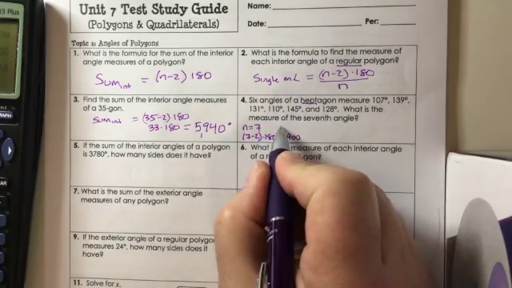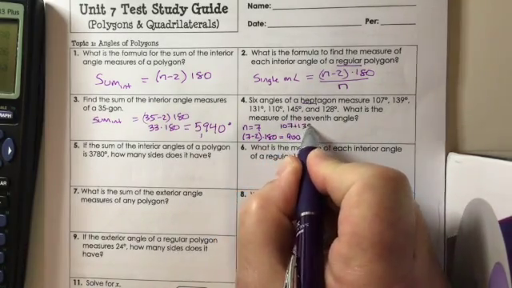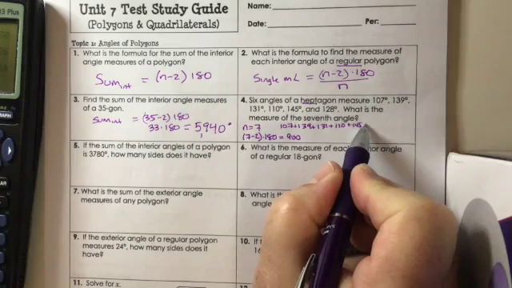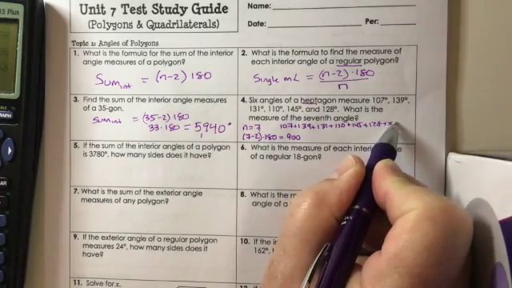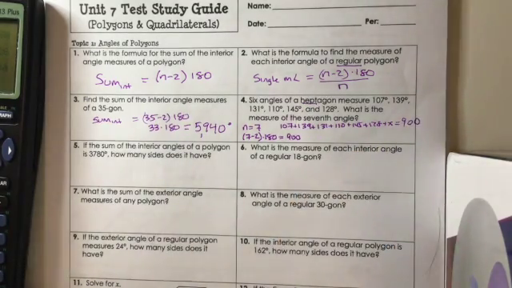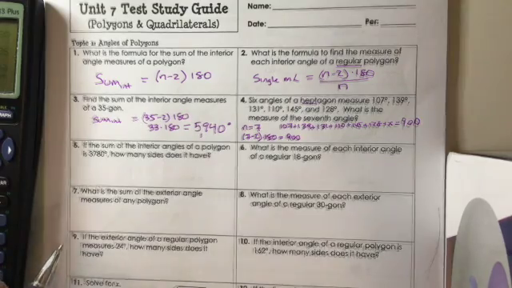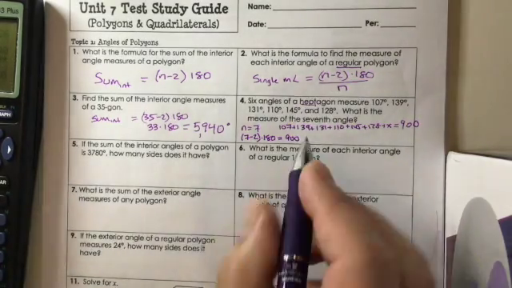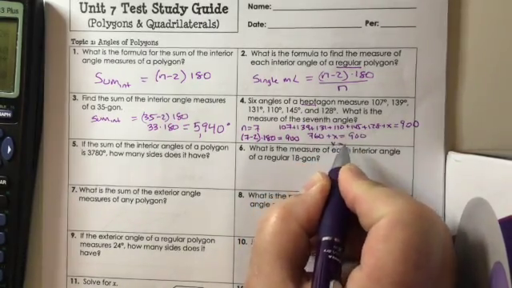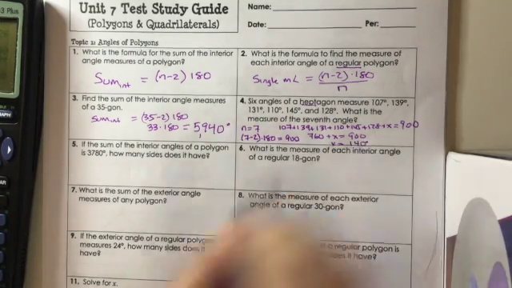So 107 plus 139 plus 131 plus 110 plus 145 plus 128 plus x equals 900. The known sum comes out to 760, so 760 plus x equals 900. Therefore, x equals 140 degrees.